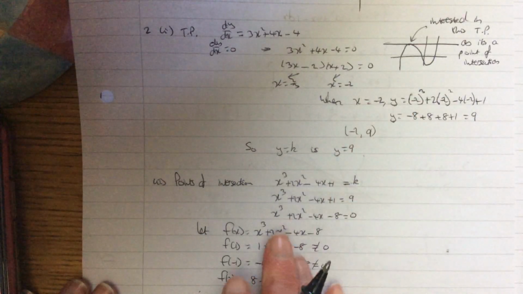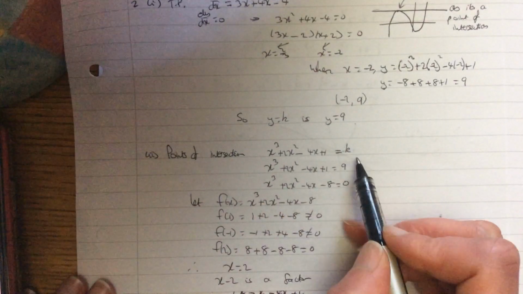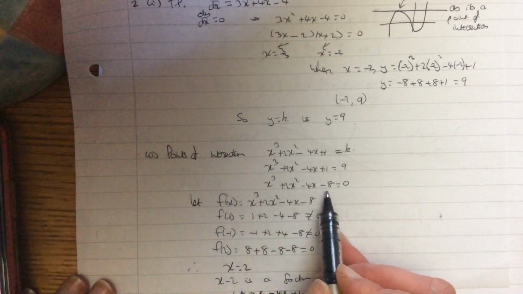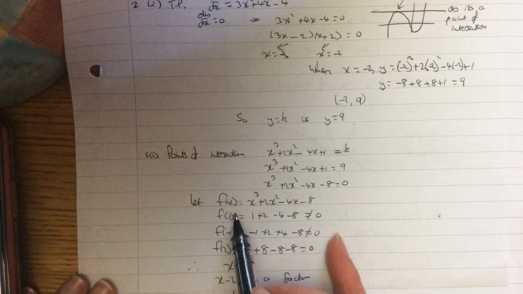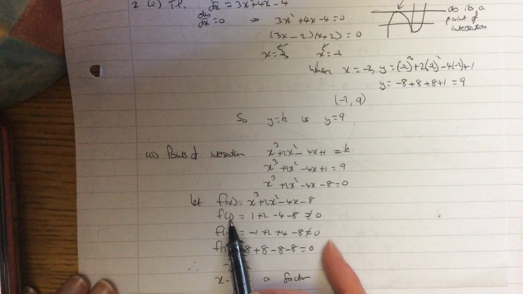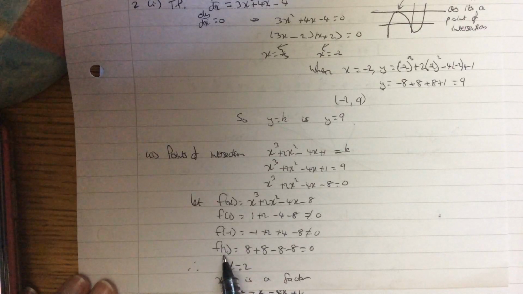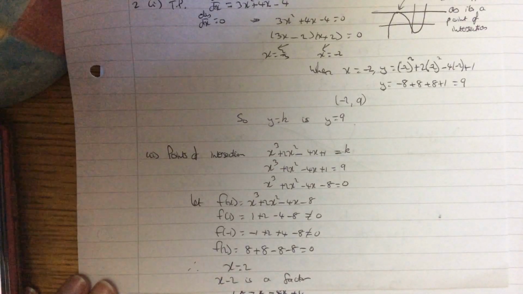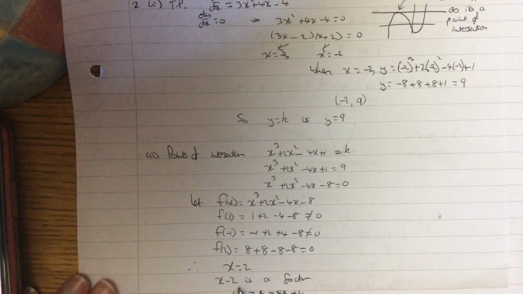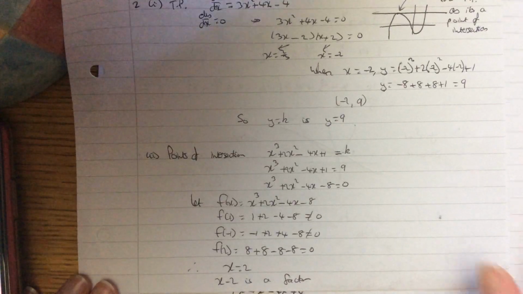Okay, so we did have to do part 1. I was hoping to avoid it, but anyway. So bring this over. It's a cubic. We've talked about how to do cubics before. Set it as fx equals. Guess x is 1. It didn't work out. -1, it doesn't work out. Put in x is 2. It does work out. So that means x equals 2. So bring that 2 over. So x minus 2 is a factor. And you know what's coming on the far side.